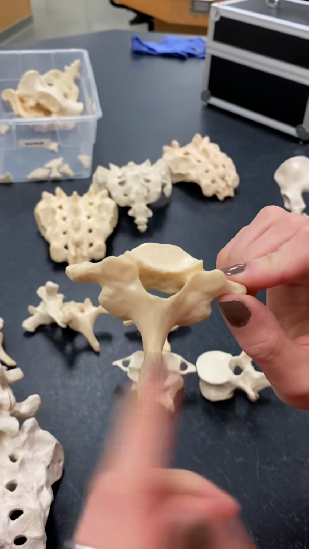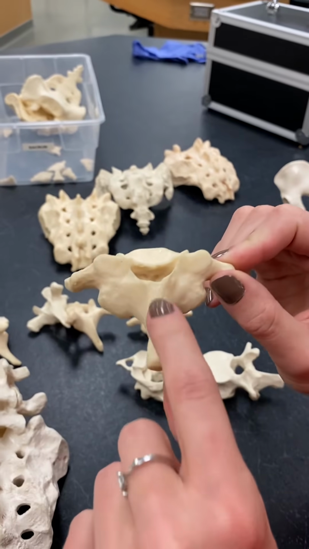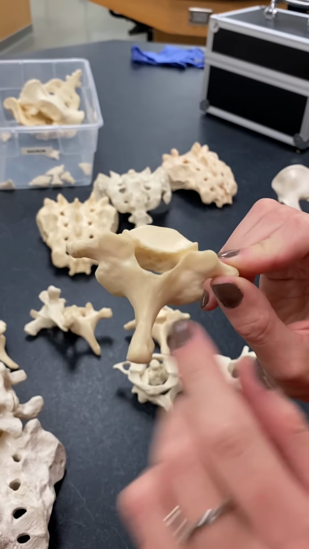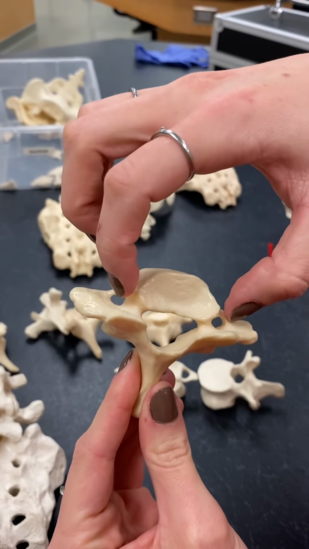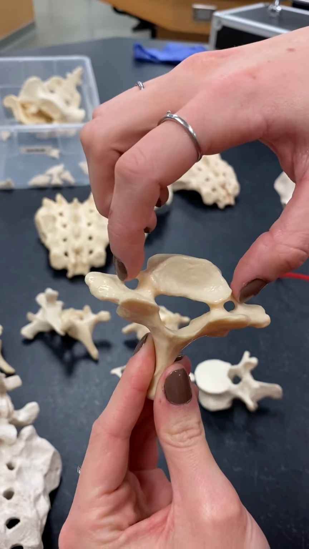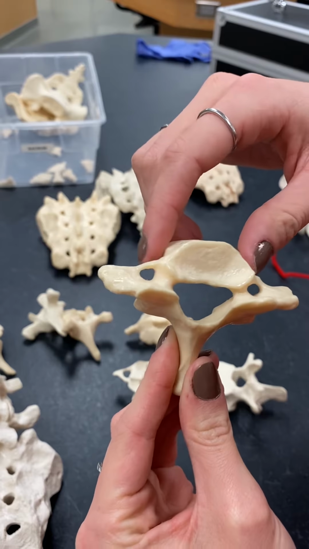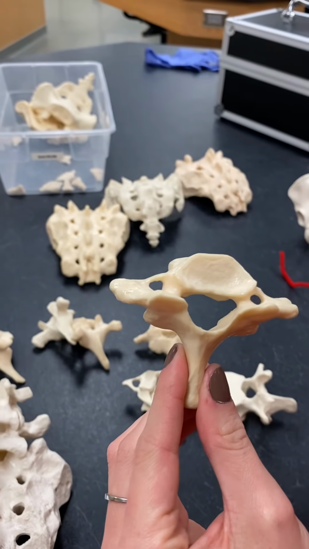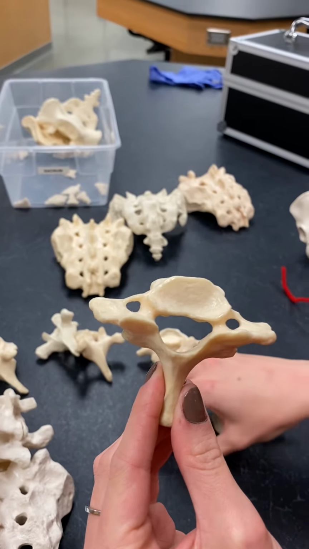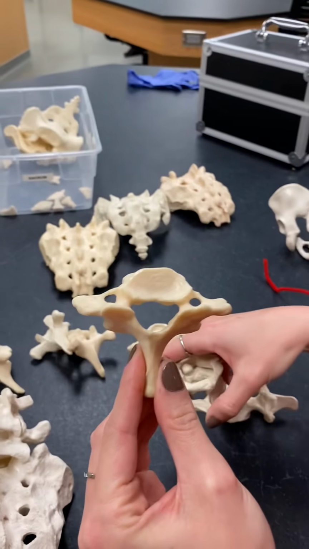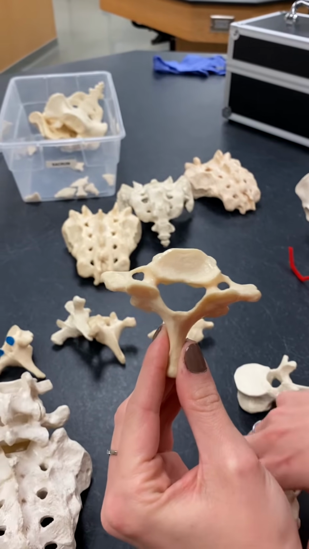And everything's still named the same. So we still have your spinous process and your lamina and your transverse processes, but just remember that if it has these transverse foramen, that is specifically a cervical vertebrae. We also have our vertebral artery and vein that run through those holes with some nerves, which are important to learn later.